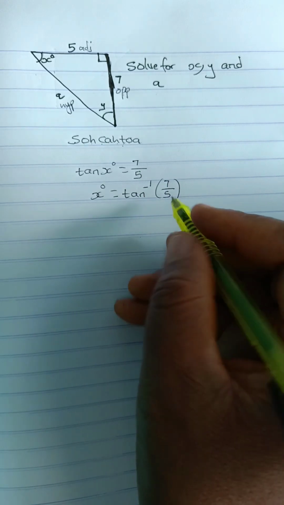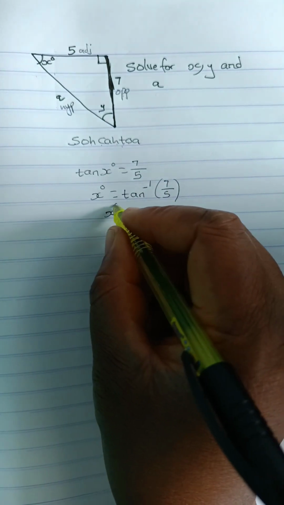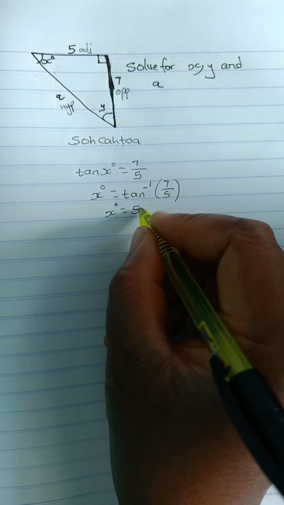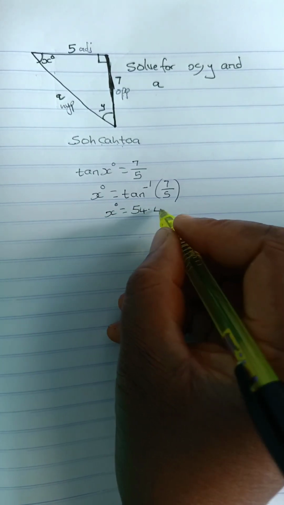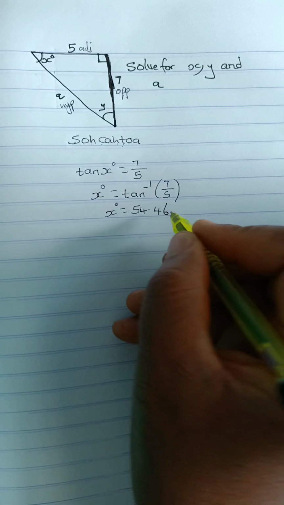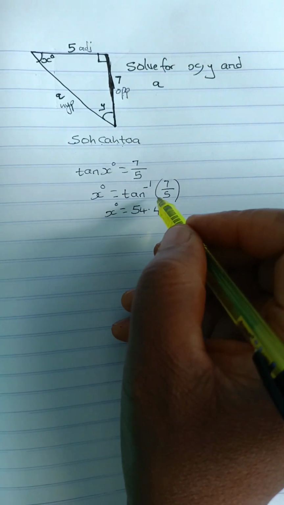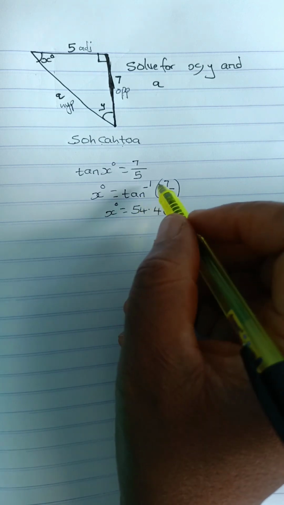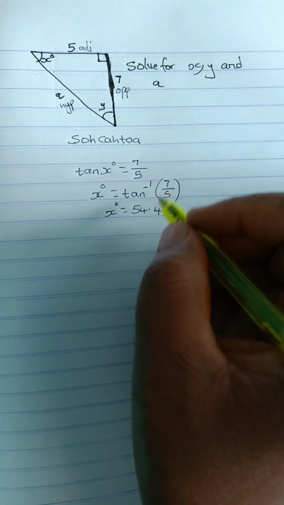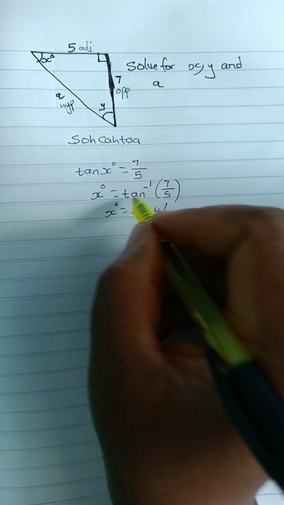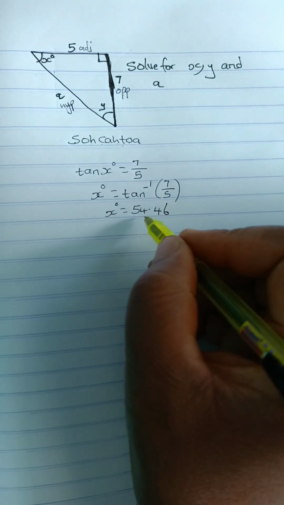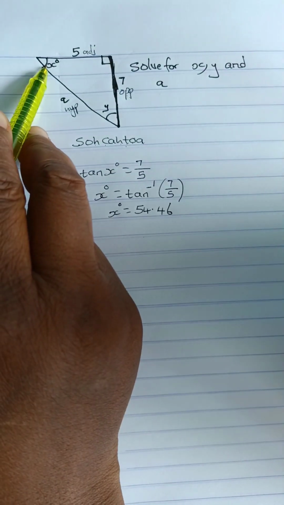And when you do that, you will have x is equal to 54.46. If you don't know how to calculate this with your calculator, check my other videos. I've done that practically so we understand how to punch it in. So this is our x.